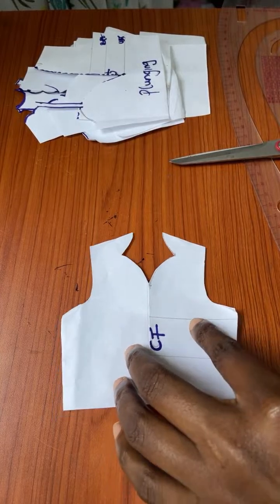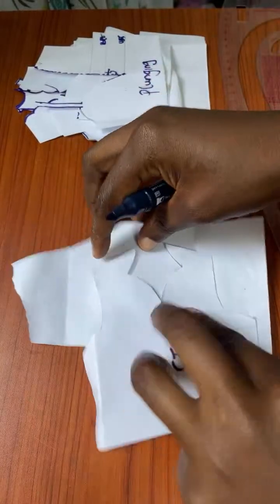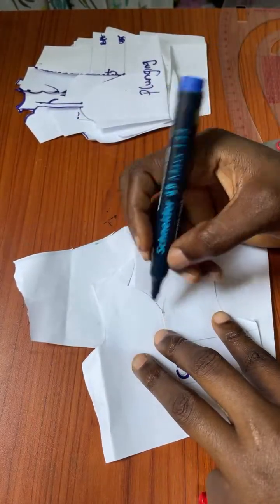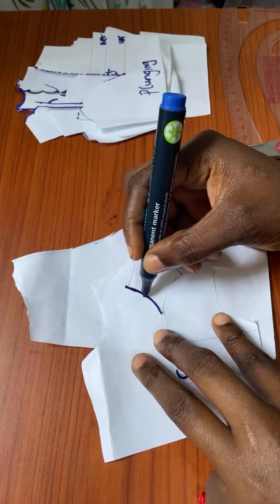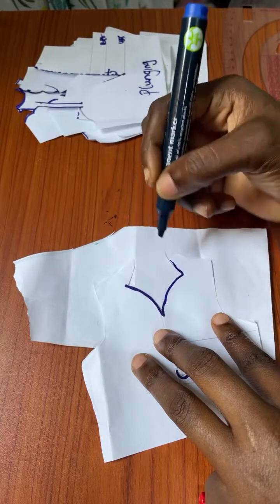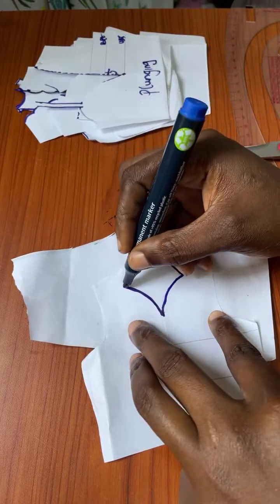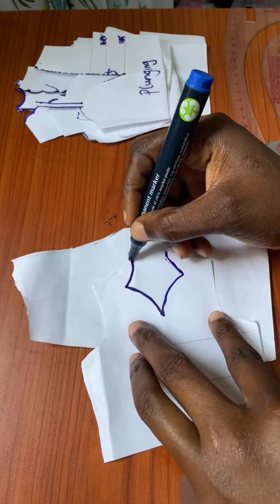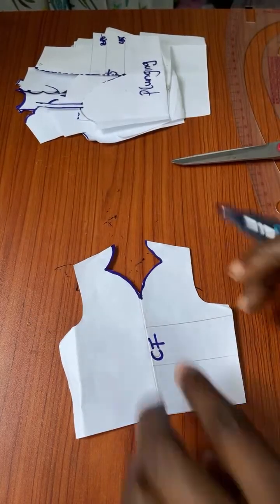So this is the Queen Anne neckline. I'm going to highlight this out so we are able to see this clearly. So this is a Queen Anne neckline.